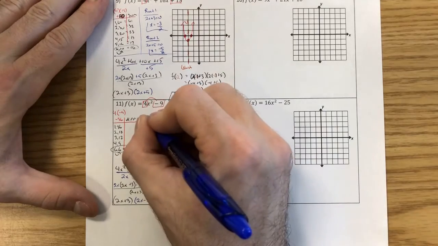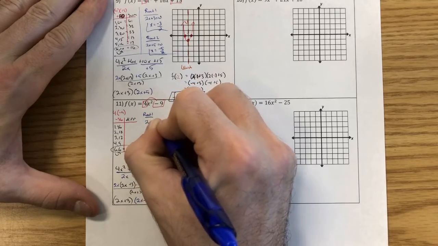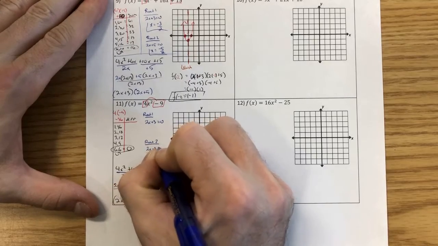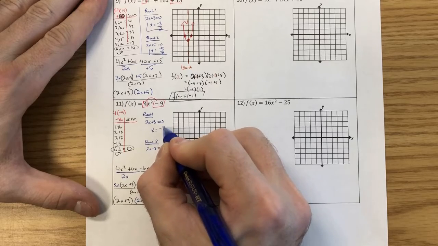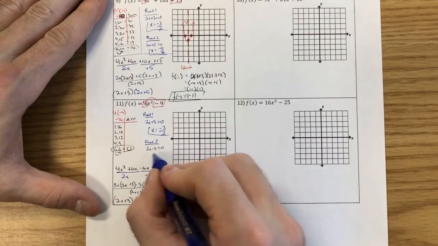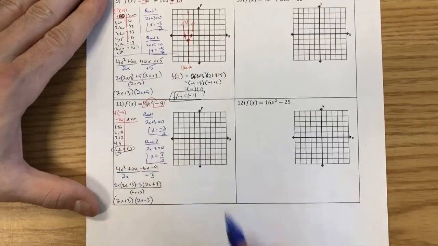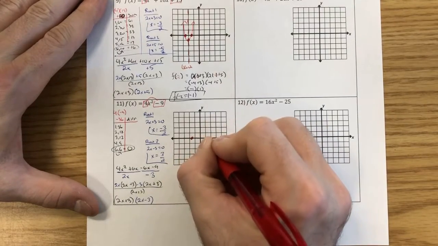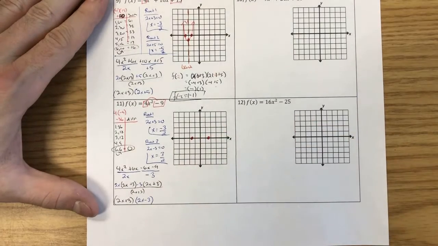And so my two roots: root 1 is where 2x plus 3 is equal to 0, and root 2 is where 2x minus 3 is equal to 0. So let's see. If I subtract the 3 and divide by 2, there's one. If I add the 3 and divide by 2, there's the other one. So I have negative 3 halves, and I have positive 3 halves. So negative 1.5 and positive 1.5.